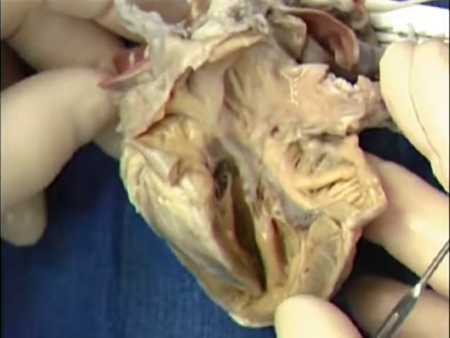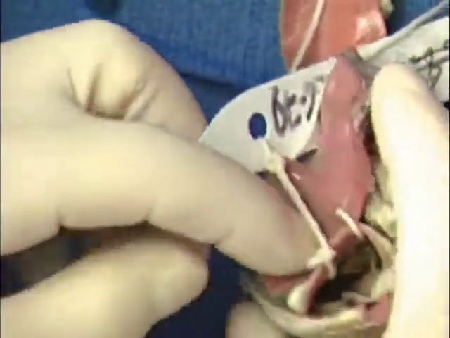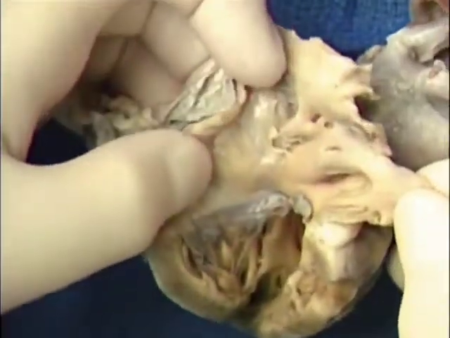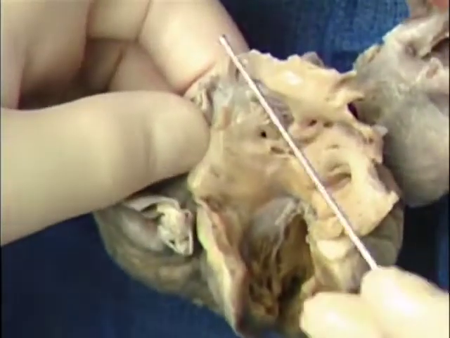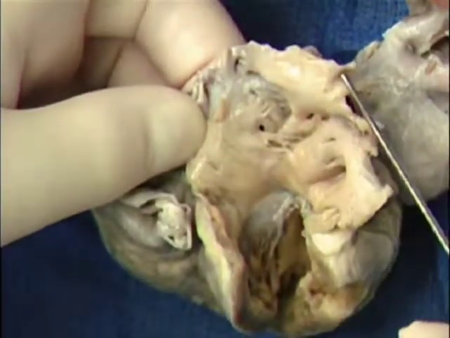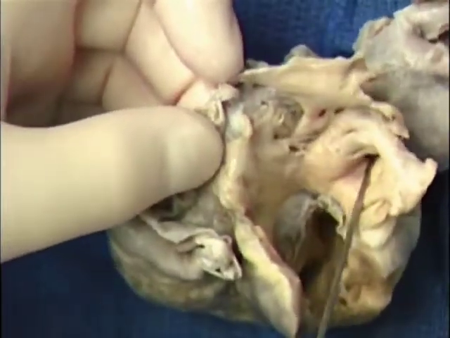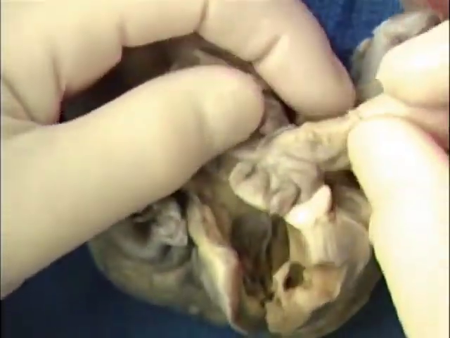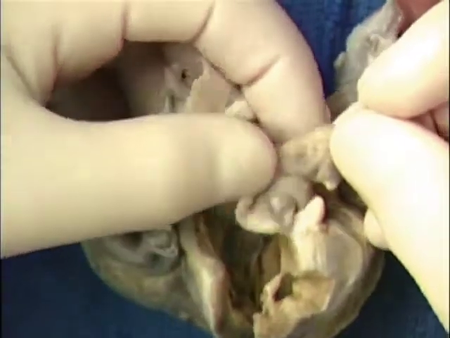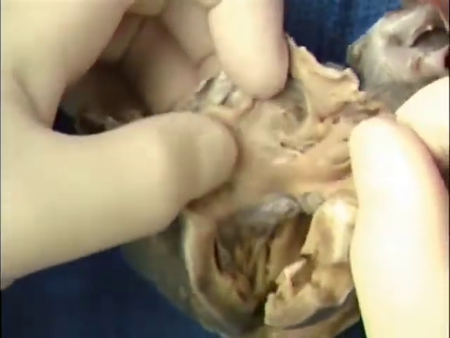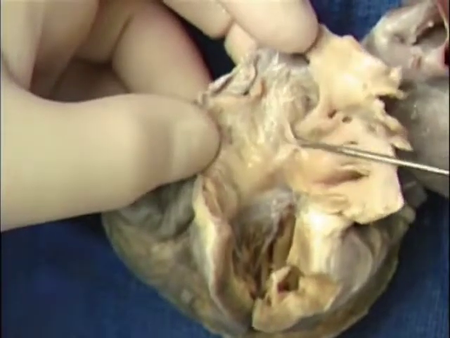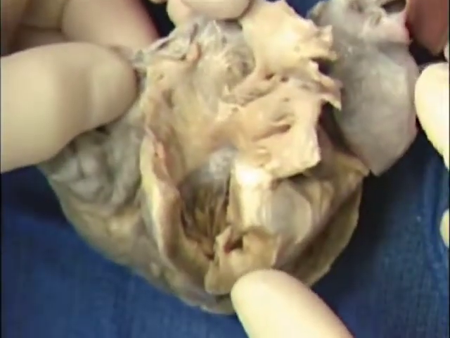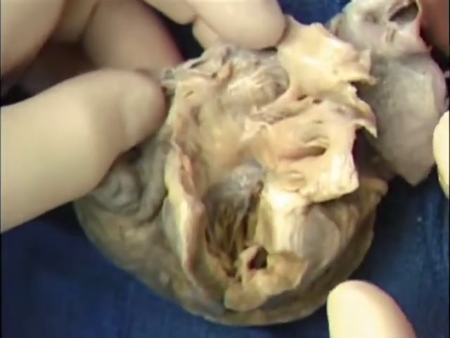So we have a left-sided morphologically right atrium, and when I turn the heart over to show you the other side, we have a right-sided morphologically left atrium. Here are the pulmonary veins coming into the roof of the atrium. Here we see the opening of the morphologically left atrial appendage. There is a typical morphologically left atrial appendage, narrow and crenellated, and we see the predominantly smooth walls of this left atrium, with here the left side of the oval fossa. So we have mirror-imaged atrial arrangement.